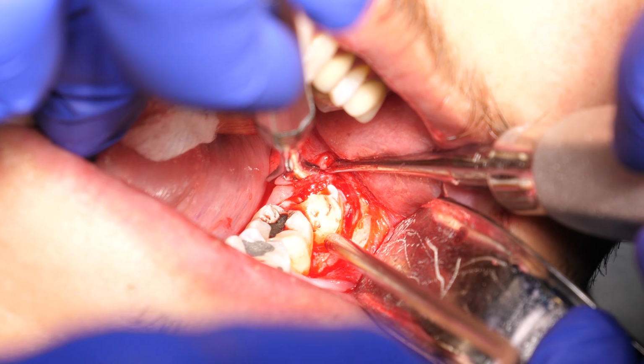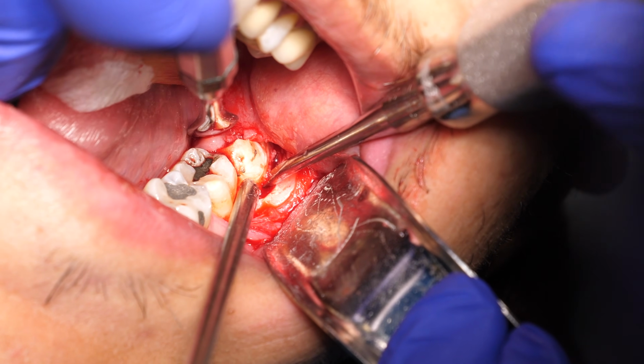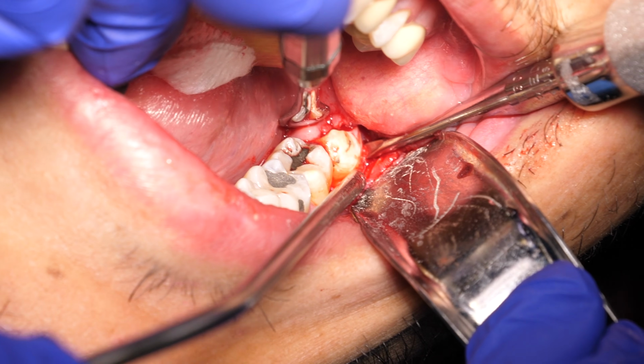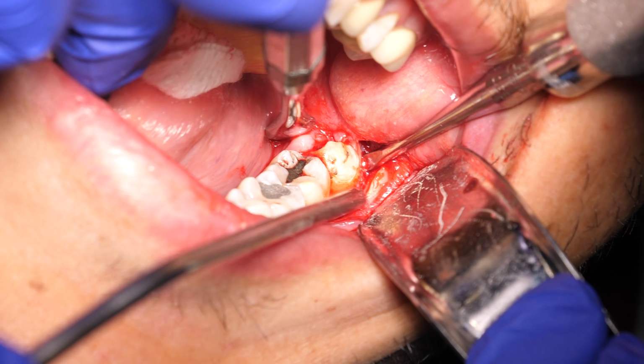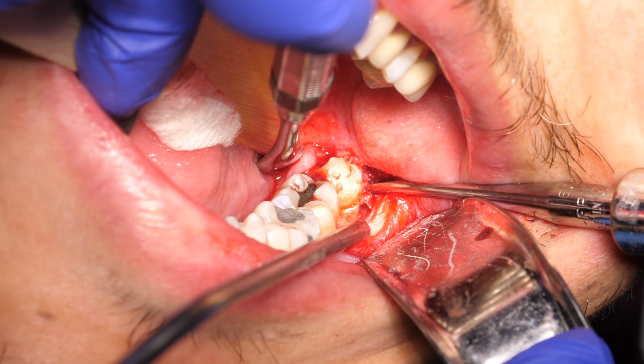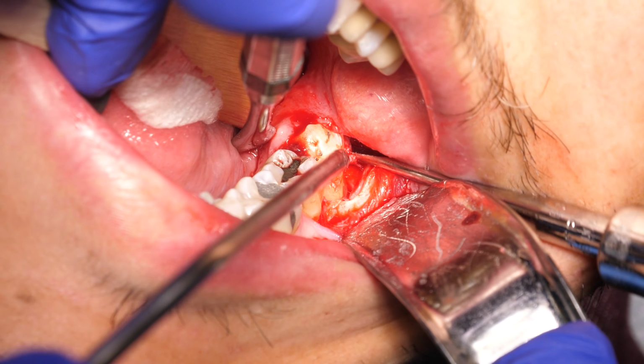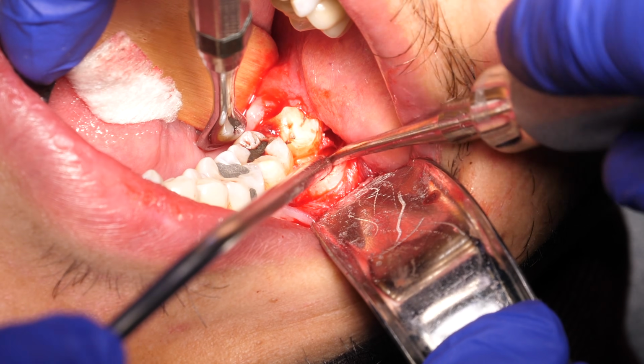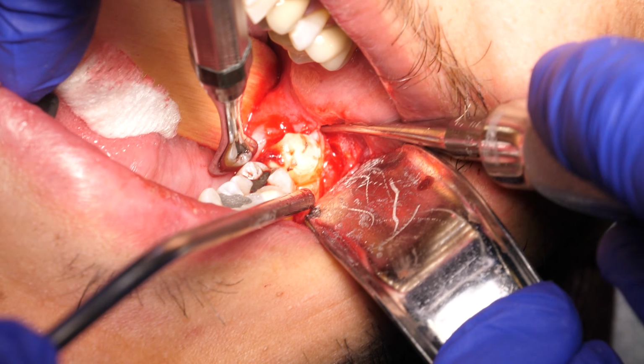If there is no mobility, then sectioning of the crown and roots should be done. Sectioning will depend on the type of impaction, angulation, and the roots. It can be done either buccolingually or mesiodistally. Avoid going through the whole crown to prevent lingual cortical perforation because of the close lingual nerve approximation.